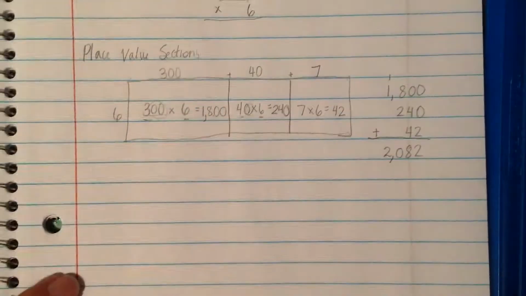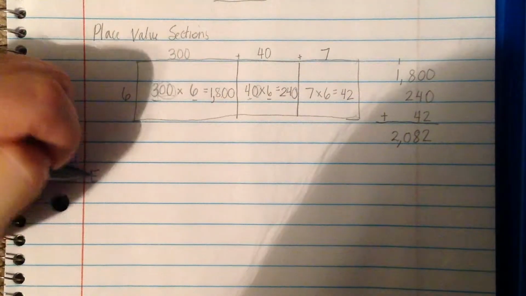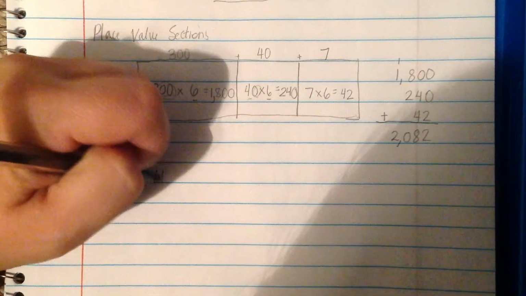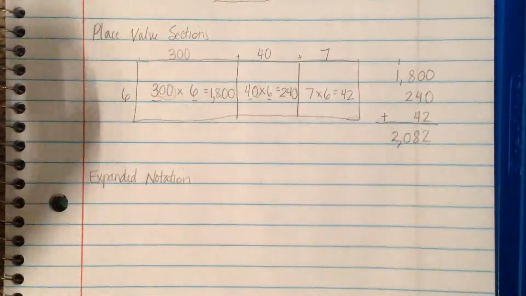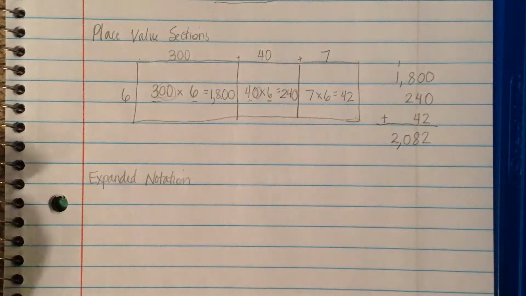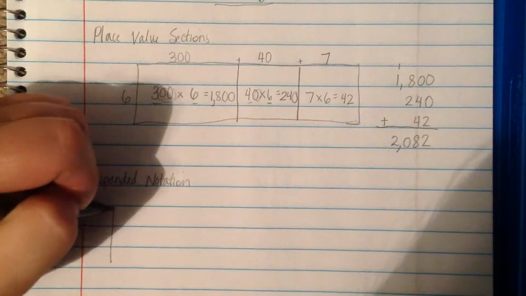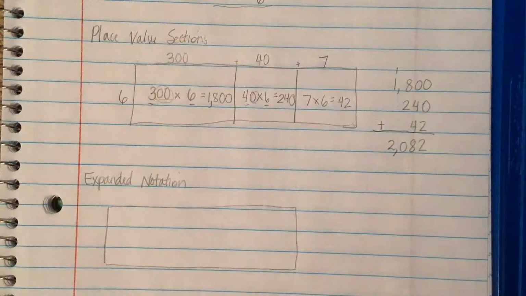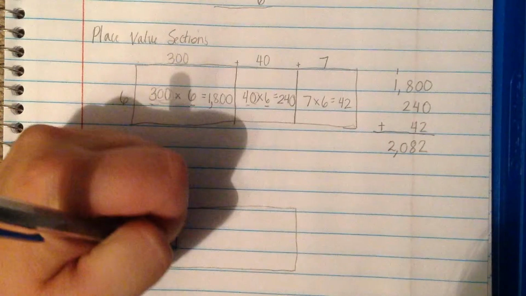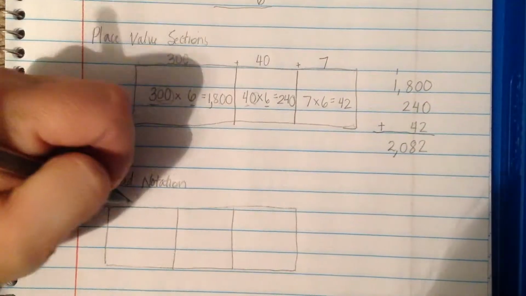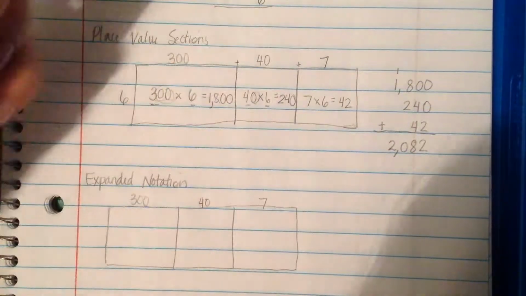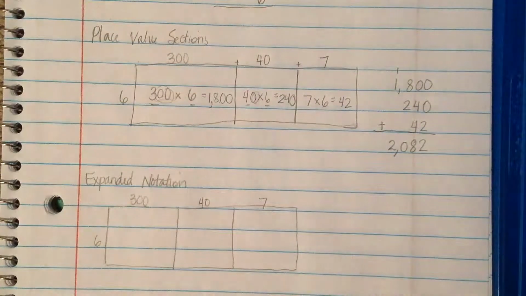Now let's use expanded notation. Remember, with expanded notation, I again am going to draw my area model. This time I don't have to draw it as big because I'm not going to be writing anything inside them. Decompose again into 3 boxes with my 300, 40, and 7, and my 6.